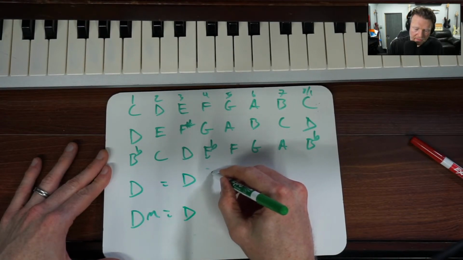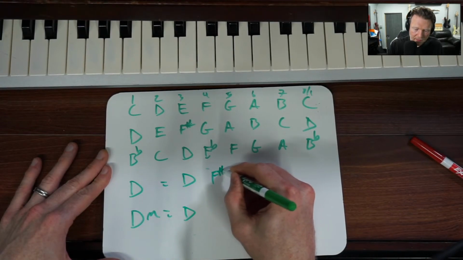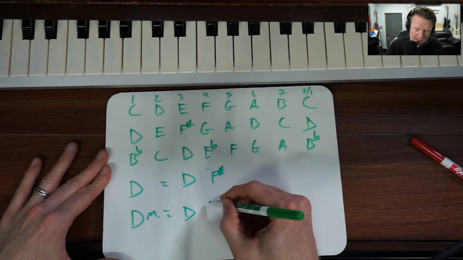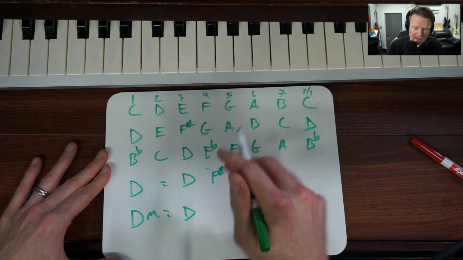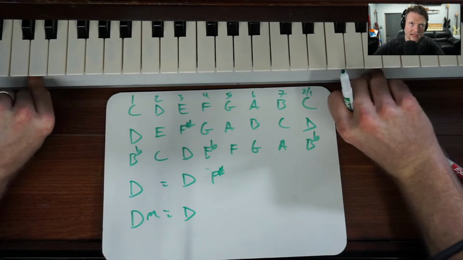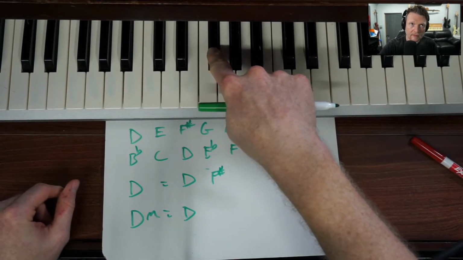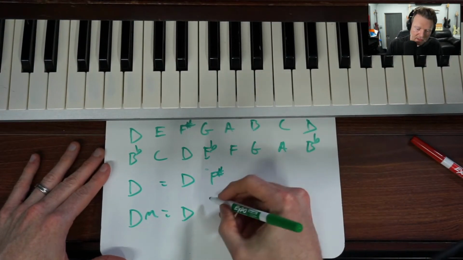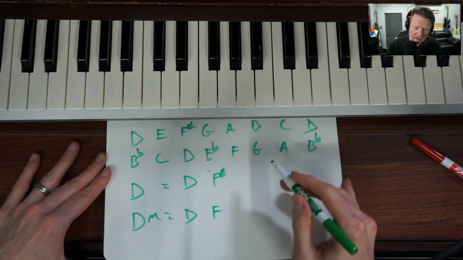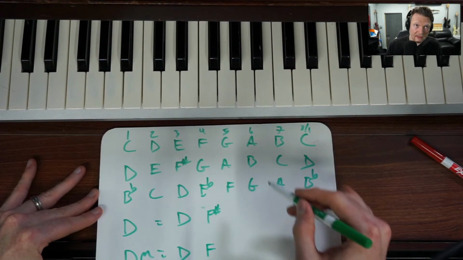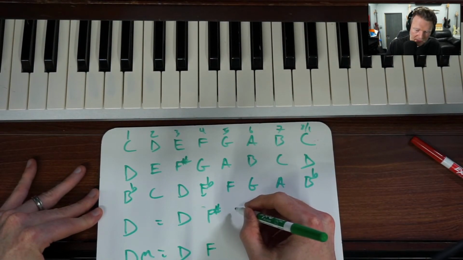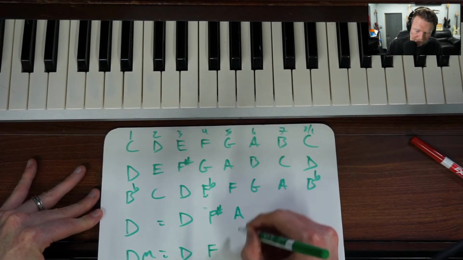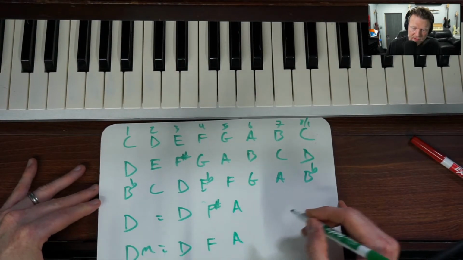Our 3 is going to be F sharp. And here, it's going to be the flat third. So if we take the F sharp and go down a half step, we're on F. So then this would be D, F, and then our 5 is G, A. Okay, so far so good.